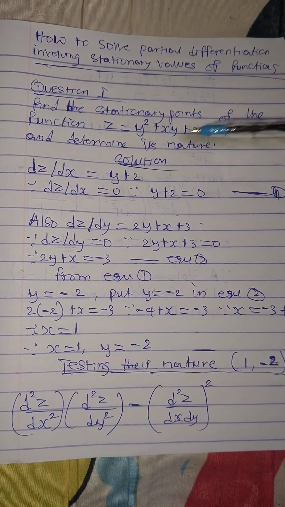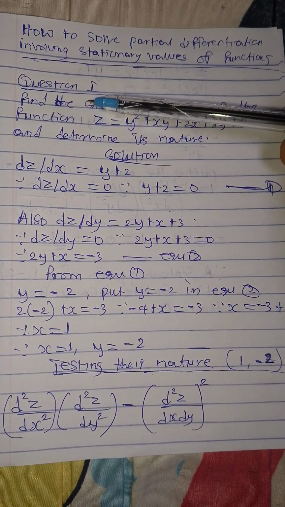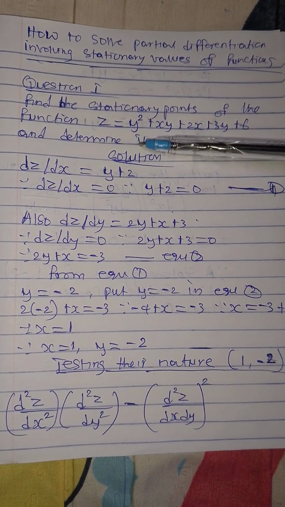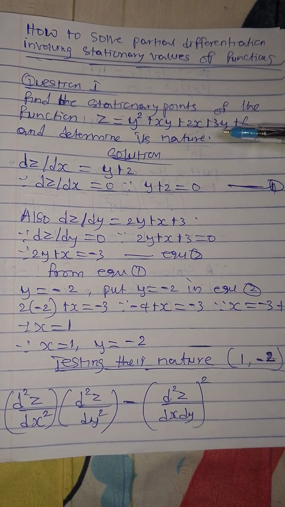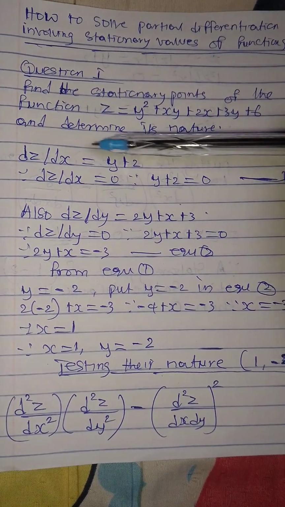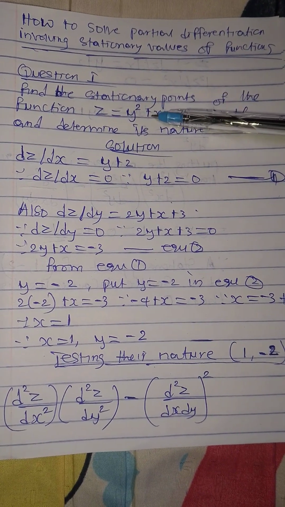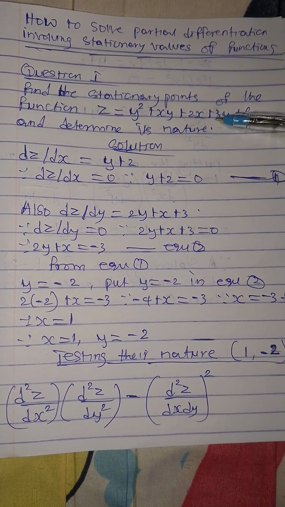On today's video, I'll teach you guys how to solve partial differentiation involving stationary values of functions. Now, with this question, I have question one. Find the stationary point of the function z equals y squared plus xy plus 2x plus 3y plus 6 and determine its nature. We have to find the stationary point of this function and determine its nature.